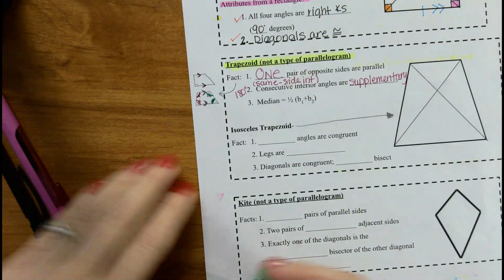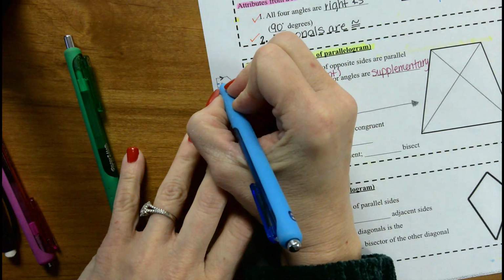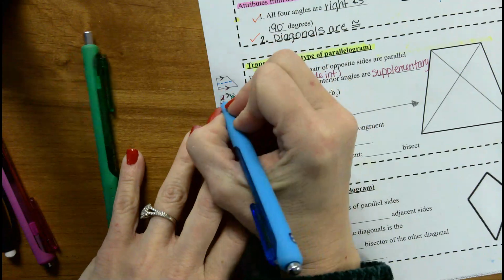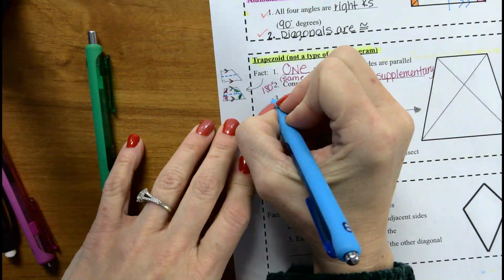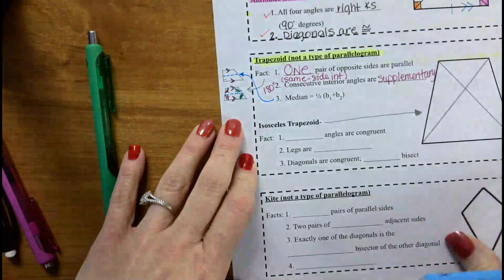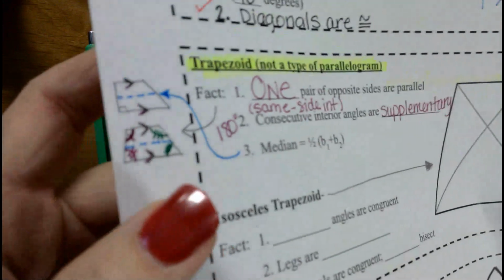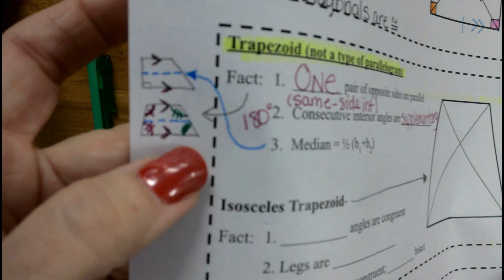And then we have something called a median. A median is a line that cuts the trapezoid in half. So see that little blue line that I drew? I think I am going to redo this for next year, and I'm going to add regular trapezoids so you guys aren't having to draw them.